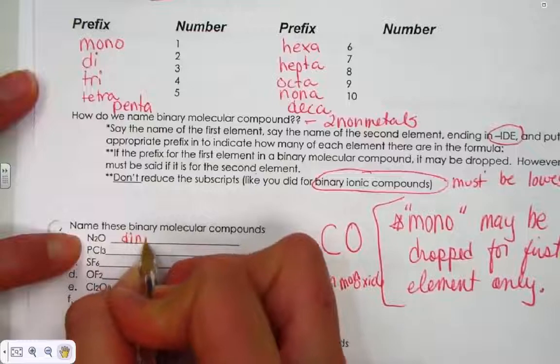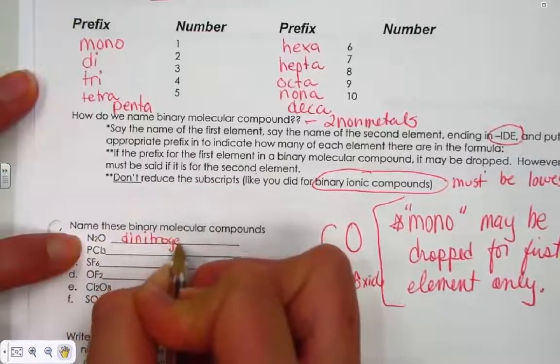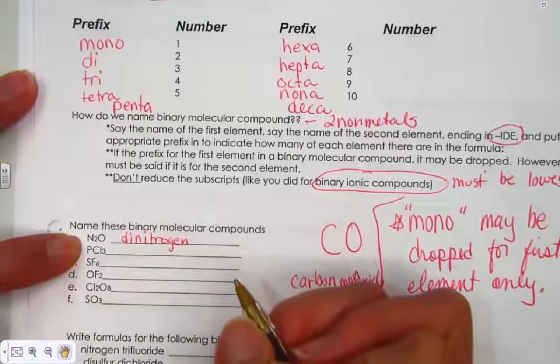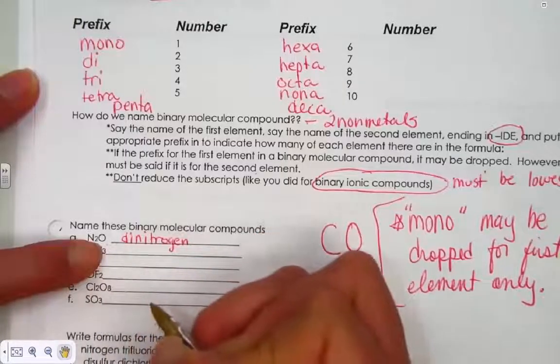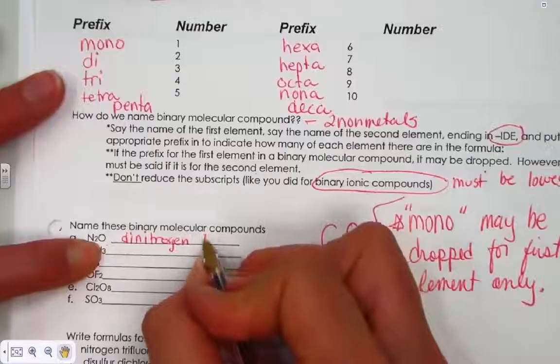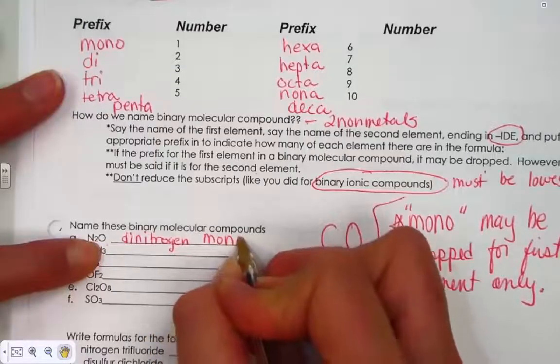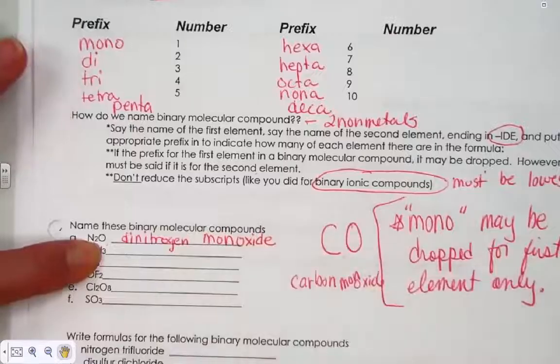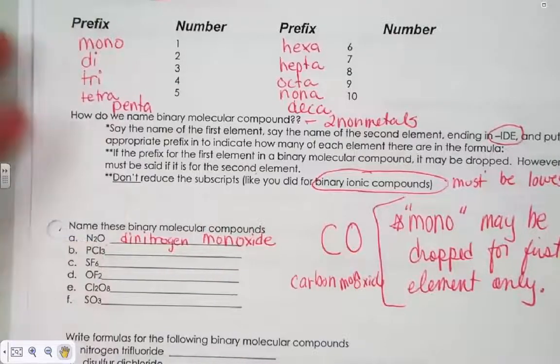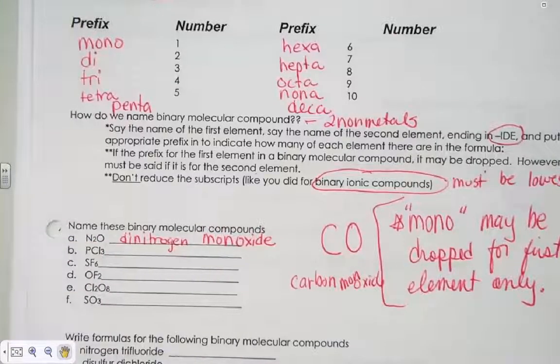The prefix for 2 is di, so the first name is dinitrogen. The prefix for the number 1, that subscript 1, it's not written but we know it's there, is mono. And instead of saying monooxide, we lop off the double vowel to simplify it: monoxide. We've just written a formula, N2O, and named it dinitrogen monoxide.